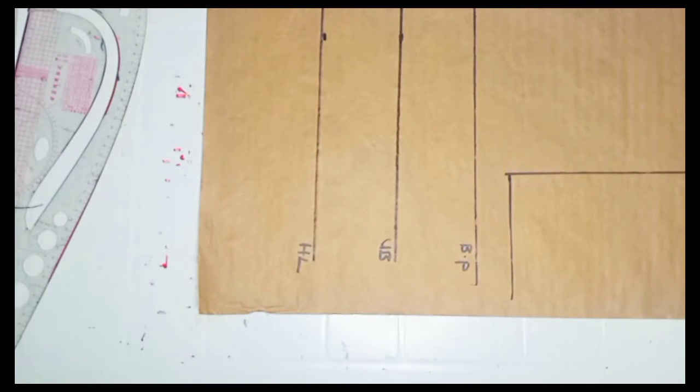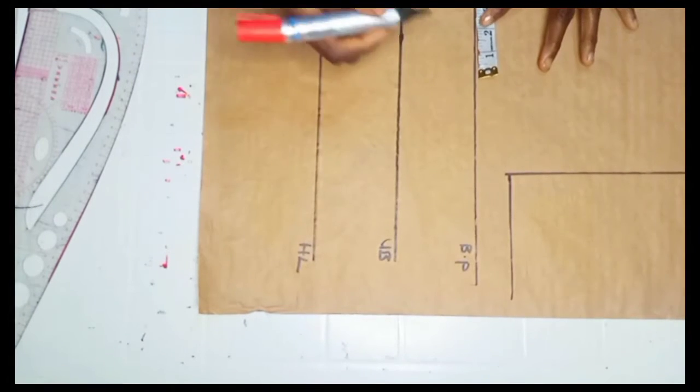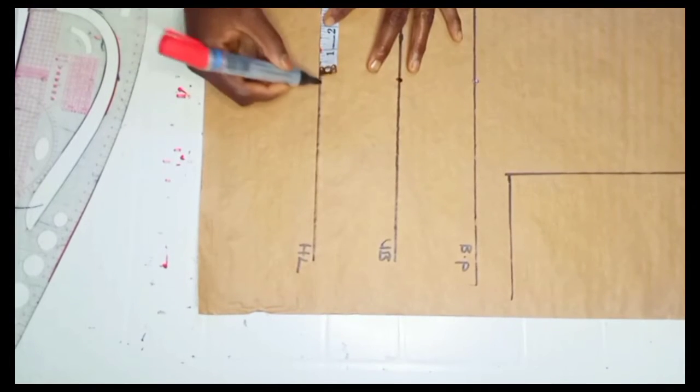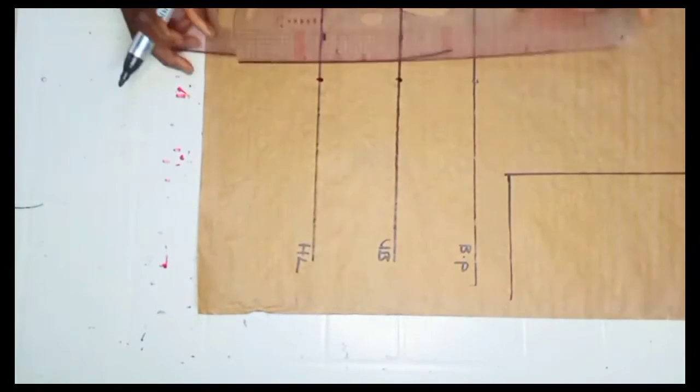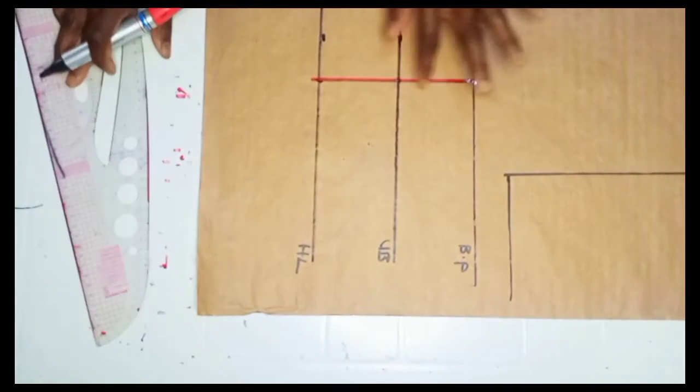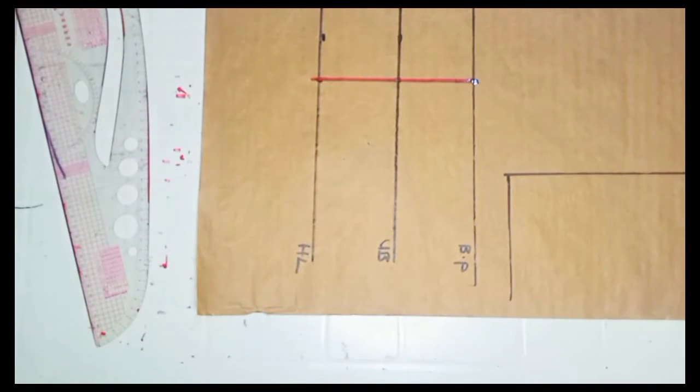I'm starting from the center of the paper. I'm going to go ahead to insert the 3.75 on the bust point line, on the underbust line, and also on the half length line, after which I'll go ahead to draw a straight line. Once we're done doing this, we move over to the next one, which is the cup size.